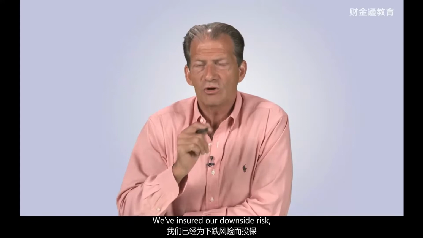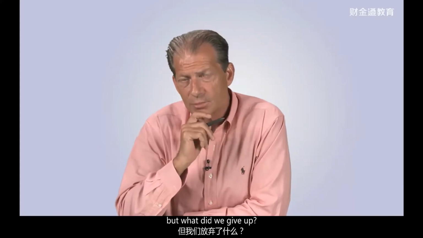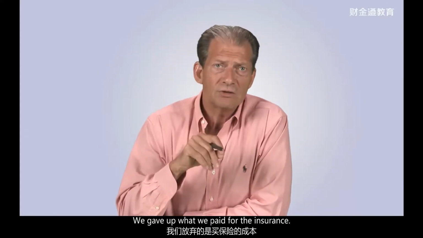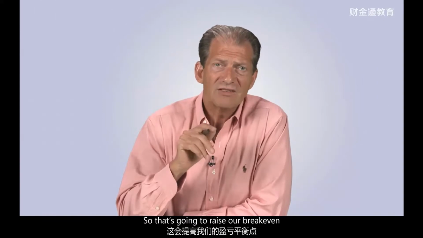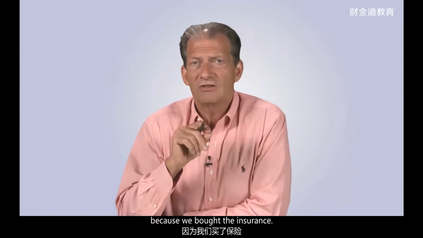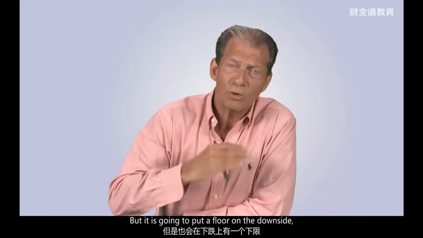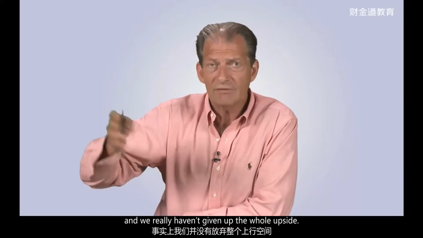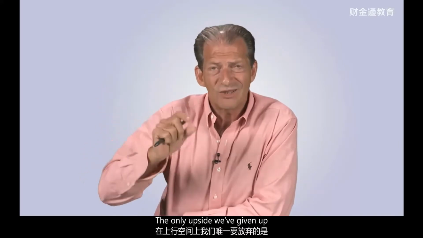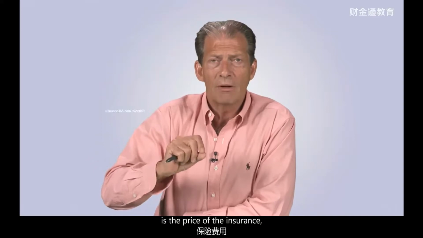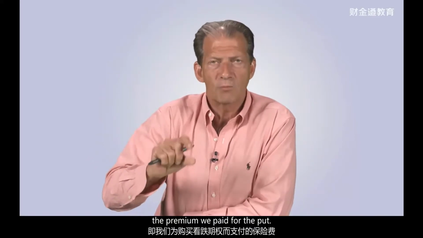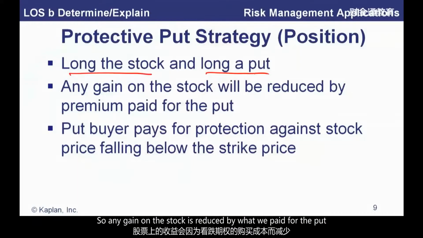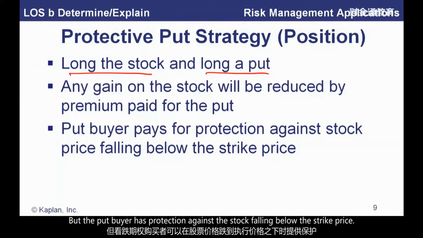We've insured our downside risk, but what did we give up? We gave up what we paid for the insurance. So that's going to raise our break even because we bought the insurance, but it's going to put a floor on the downside, and we really haven't given up the whole upside. The only upside we've given up is the price of the insurance, the premium we paid for the put. So any gain on the stock is reduced by what we paid for the put, but the put buyer has protection against the stock falling below the strike price.